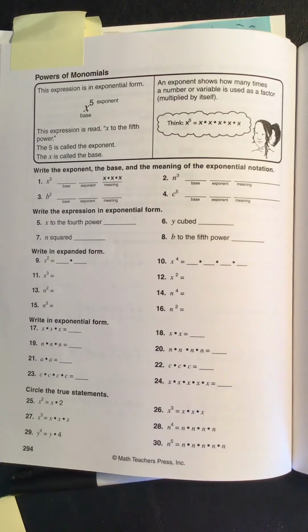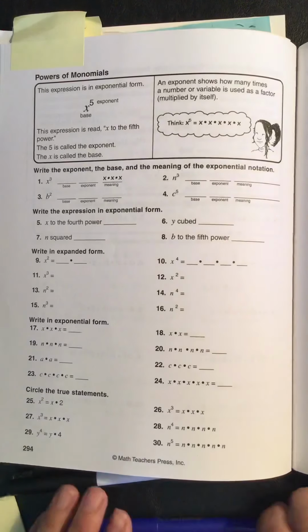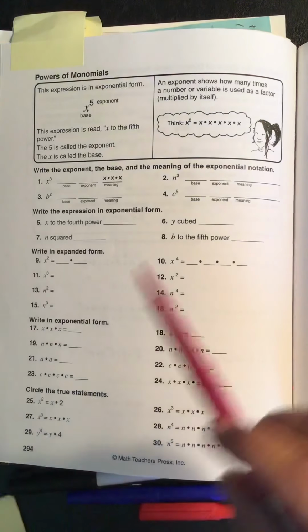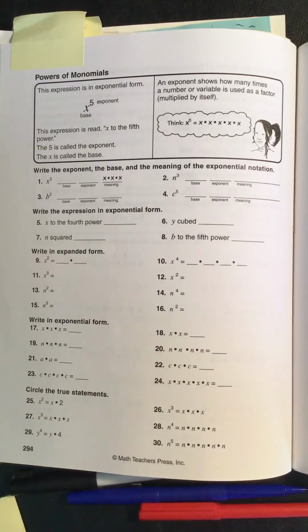Guided instruction for page 294. We will whip through this page because it's very simple. Most of this is review because we did work on some of this before. Page 291 for May 25th.